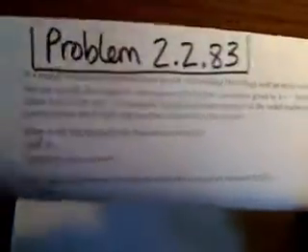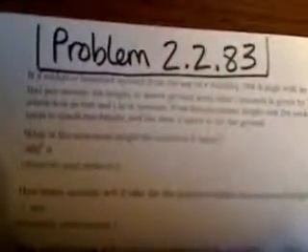All right, so this is problem 2.2.83, and they are asking us, I don't think you guys can read that there. I'm going to read it to you.